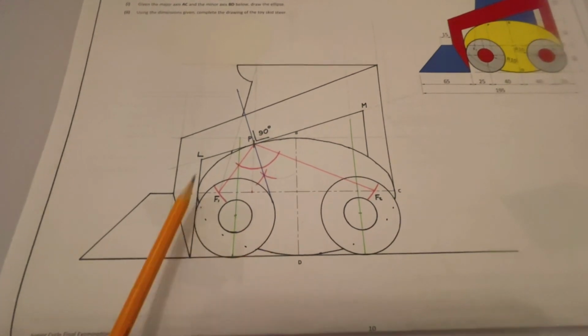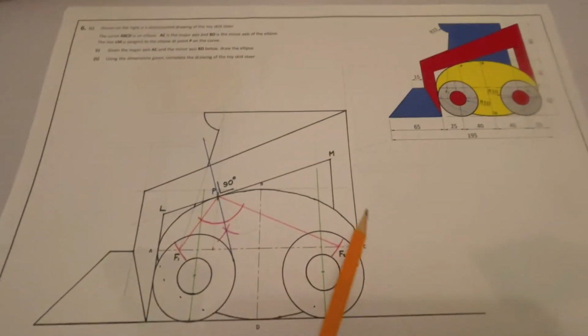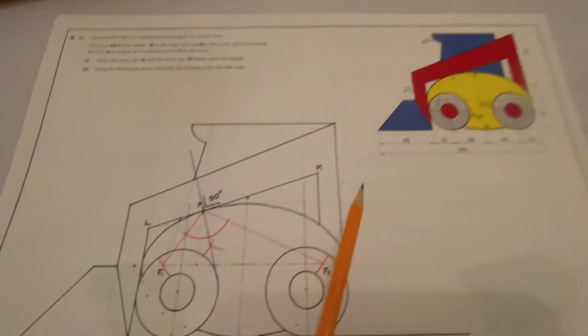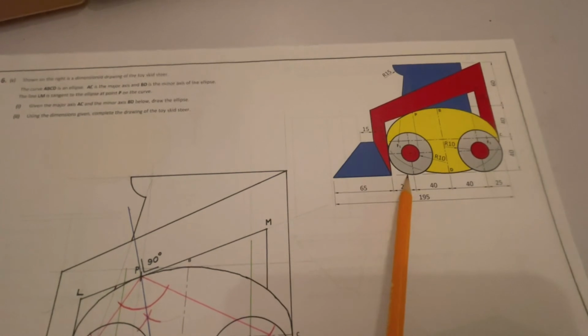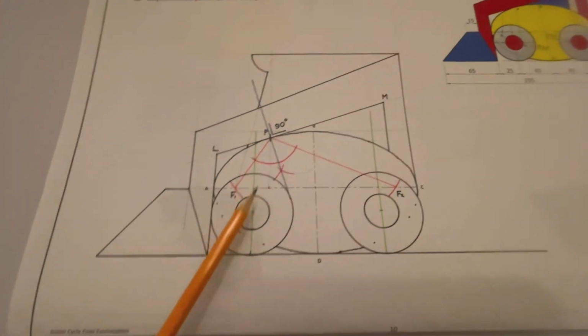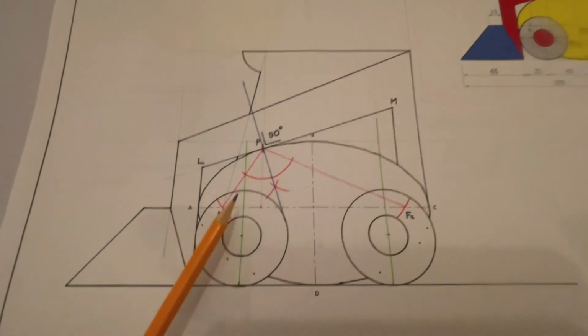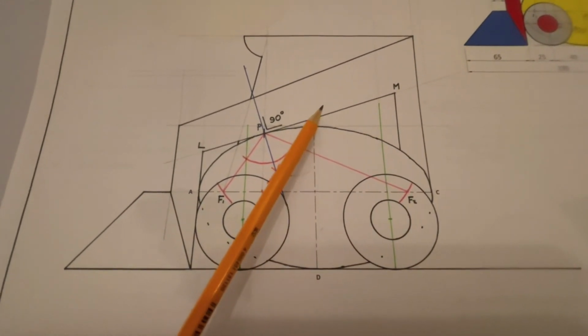Once you have the ellipse drawn, when it comes to finding all of these points, all of those points can be very easily found by just accurately following the measurements. The difficult portion of that question, and the one thing that you need to know, is the construction of a tangent to an ellipse at a point on the curve.